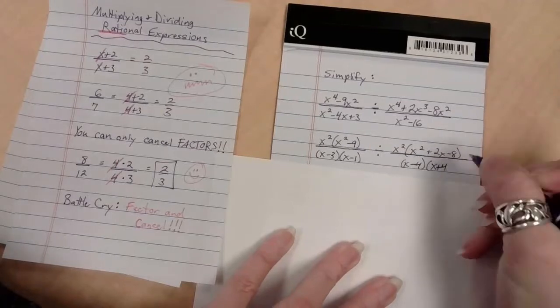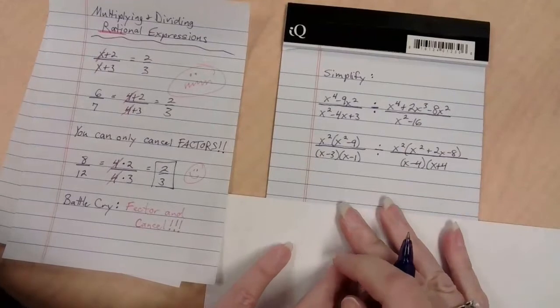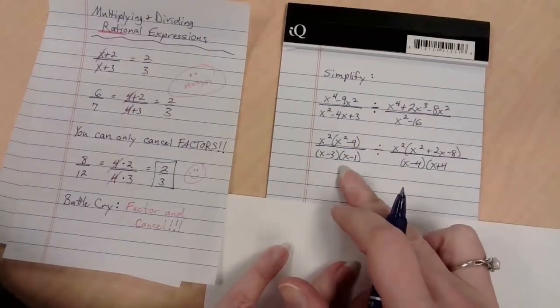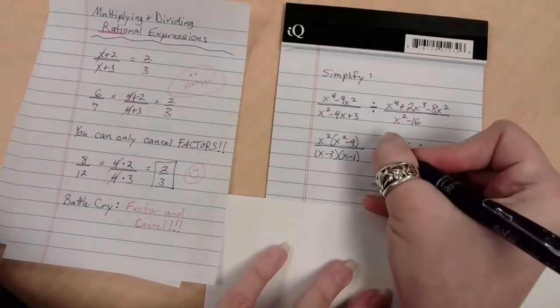Okay. All right. Can we do double duty on this next line here? I want to finish taking some of these apart because they're not fully factored yet, but I also want to deal with this division sign that we've got here.